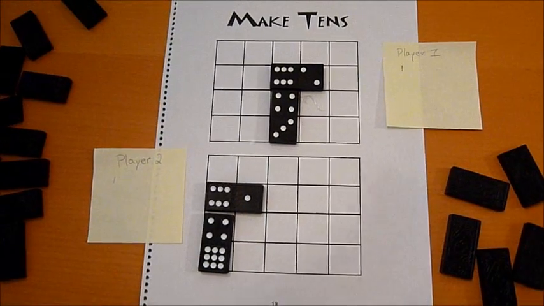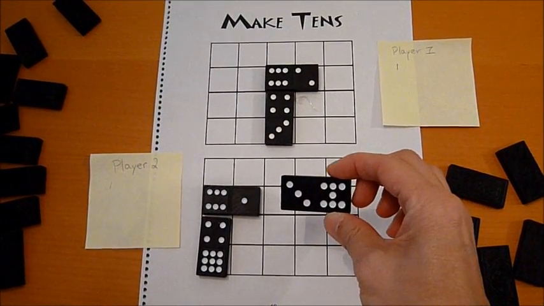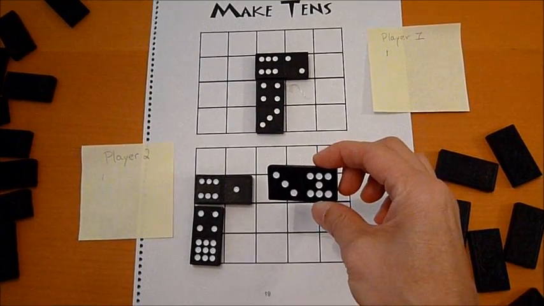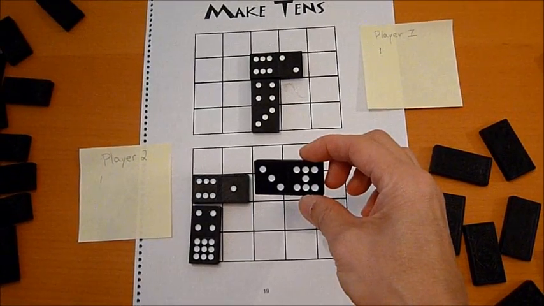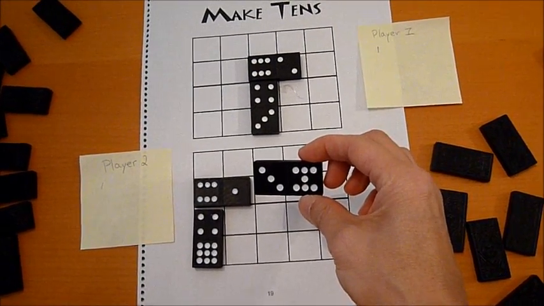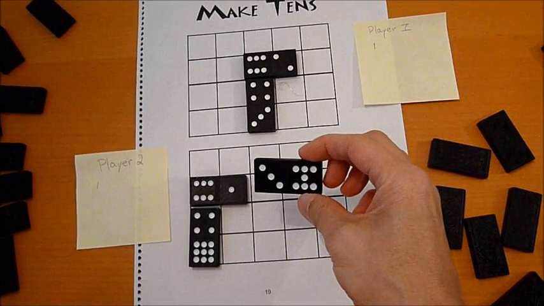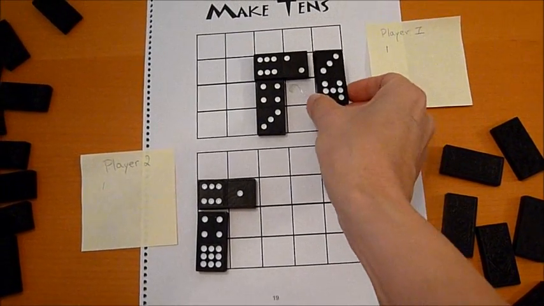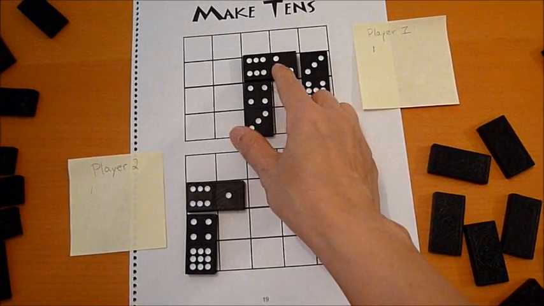It's player 1's turn again. Player 1 selects a 3 and a 7, and a 3 and a 7 is naturally a 10. So this person automatically gets 1 point by just putting it down. So that's a 10.